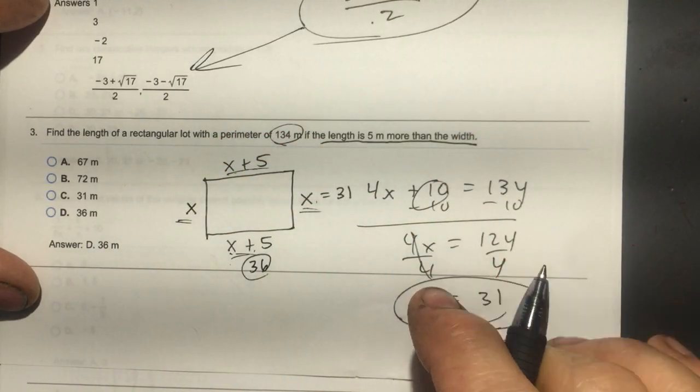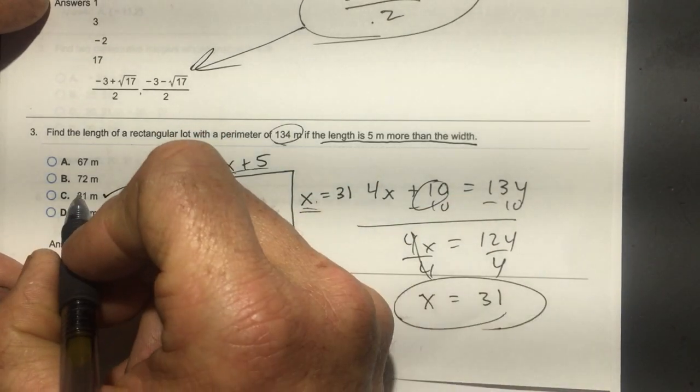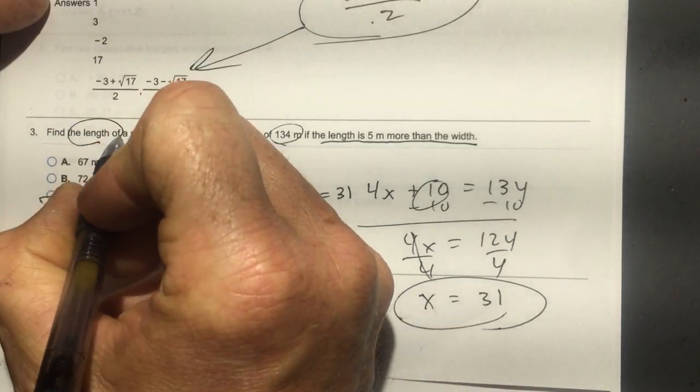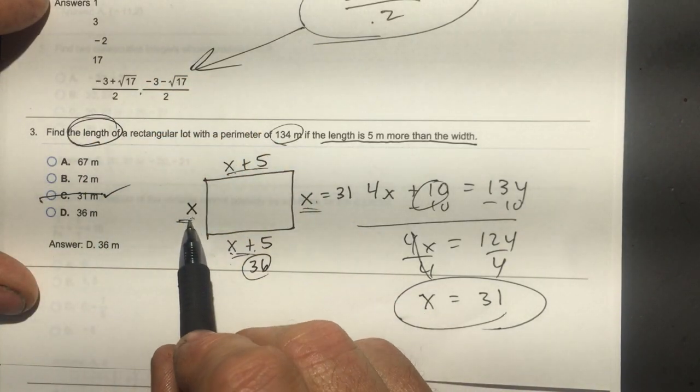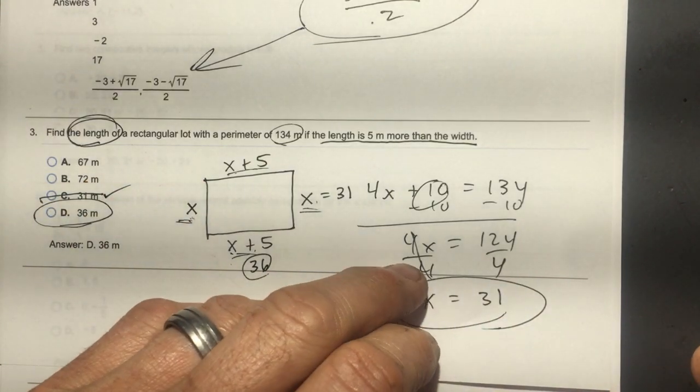Now, you be careful. Don't snap and get 31 there, because that's not your answer. It's asking for the length. The 31 is the width. So the answer is D here. Be careful on that. Make sure you're answering the right thing.